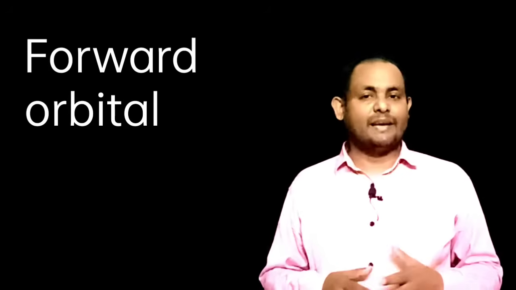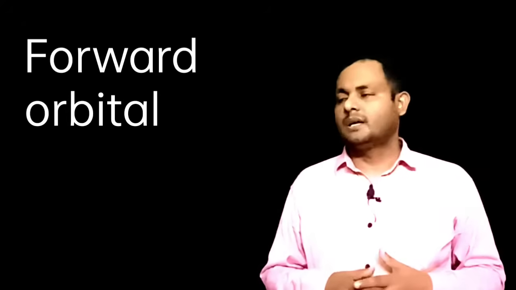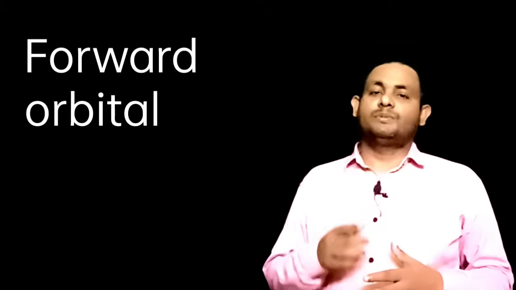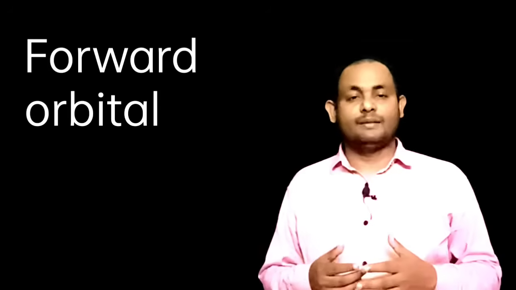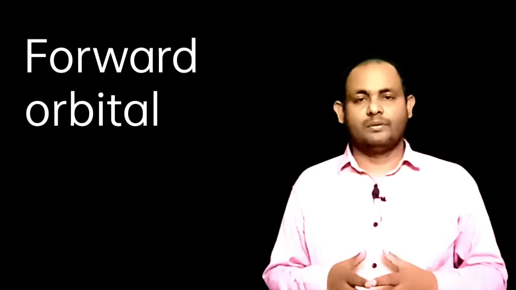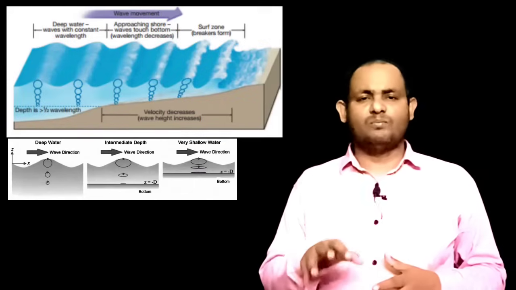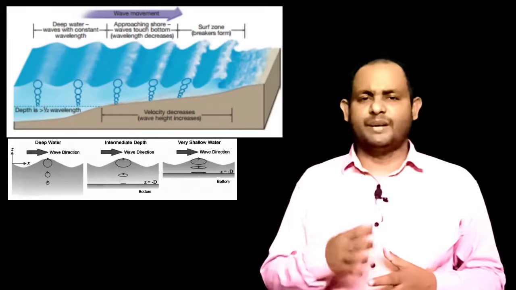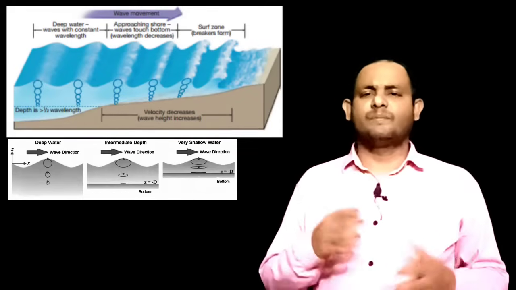Basically, it may be concluded that there are two types of movement. This is very important. Number one, the forward movement of the wave form with wave energy. Number two, the orbital movement of water particles beneath the wave. The forward movement of the wave form is measured as wave speed or velocity in meters per second.